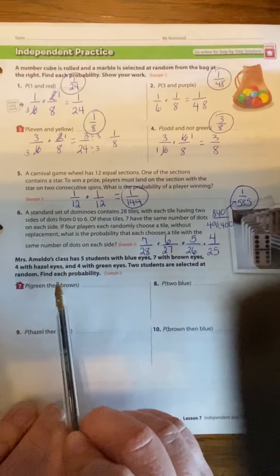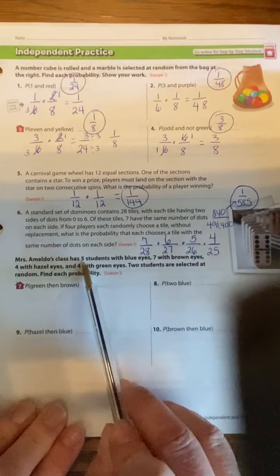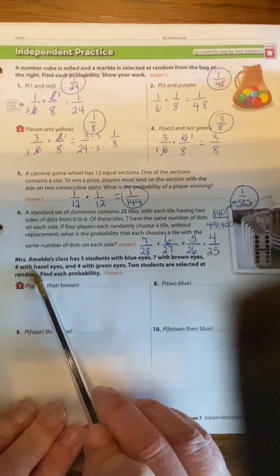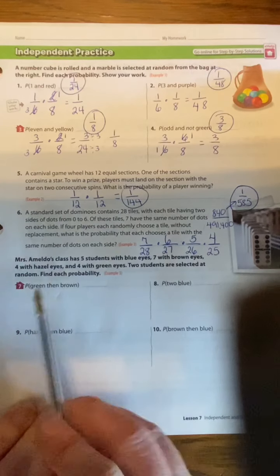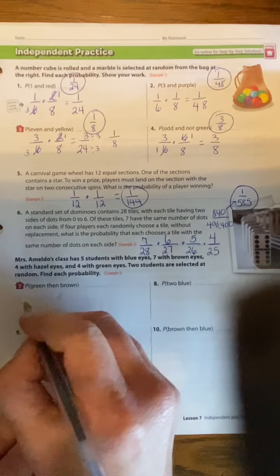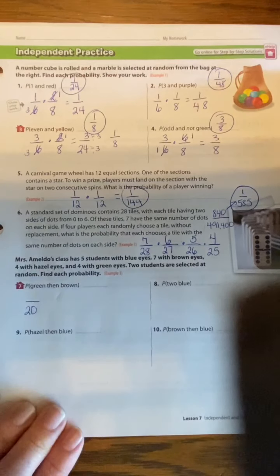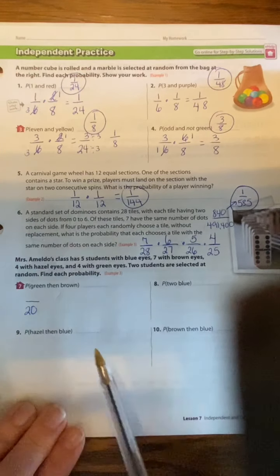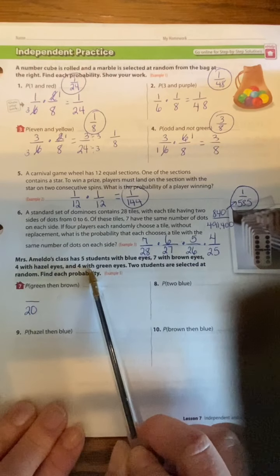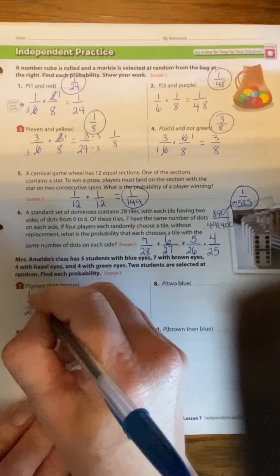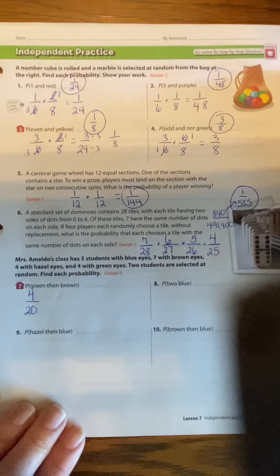So first of all, we need to know how many students are in her class. We've got 5, 7, 4, and 4. That's a total of 20 students altogether if you add those up. So when we start with the probability of getting a green-eyed student, we know there are 20 students there. Now, it says that 4 of them have green eyes. So there's a 4 in 20 chance that that would happen.